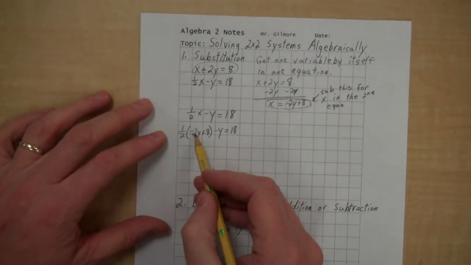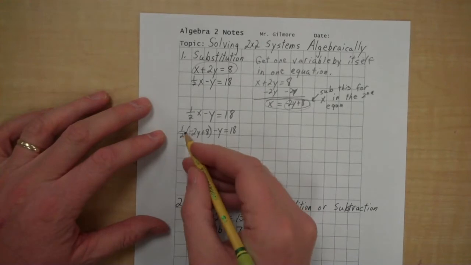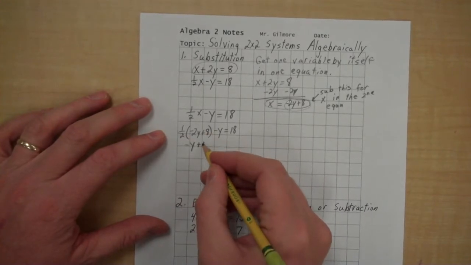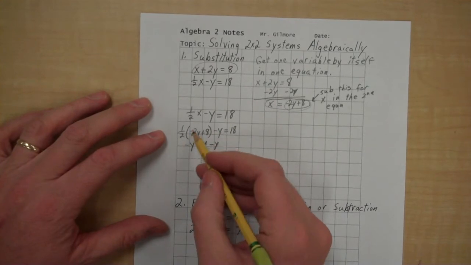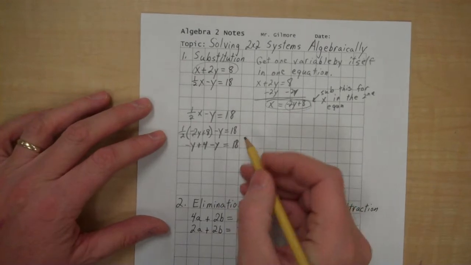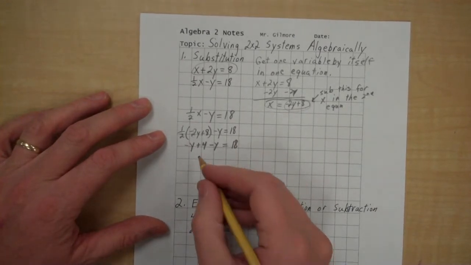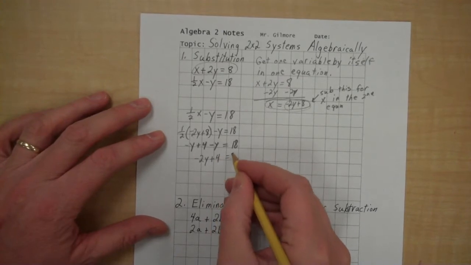Well, 1/2 times negative 2y is negative 1y. 1/2 times 8 is 4. And I have this negative y out here still, so I just distributed the half between these two terms, equals 18. Negative 1y and negative 1y make negative 2y, plus 4 equals 18.